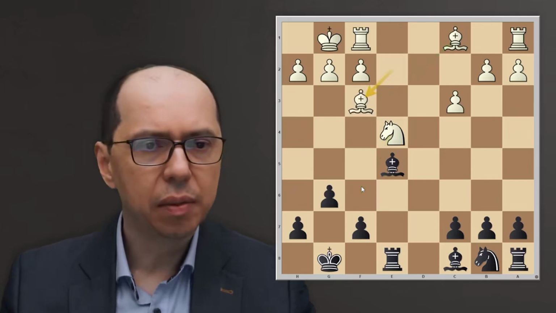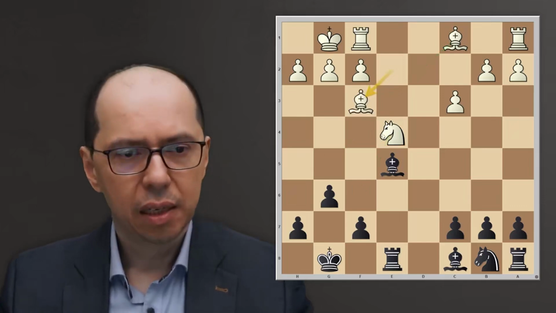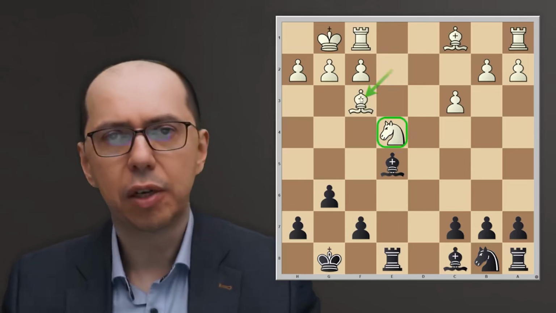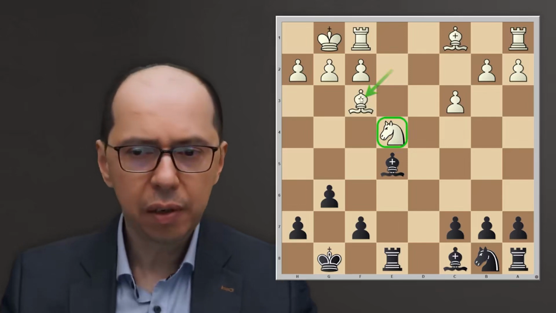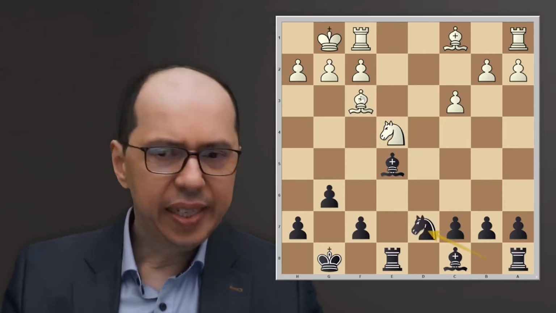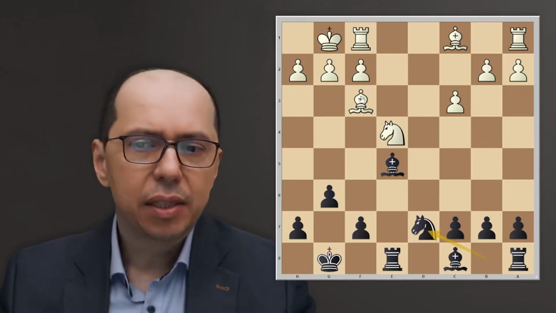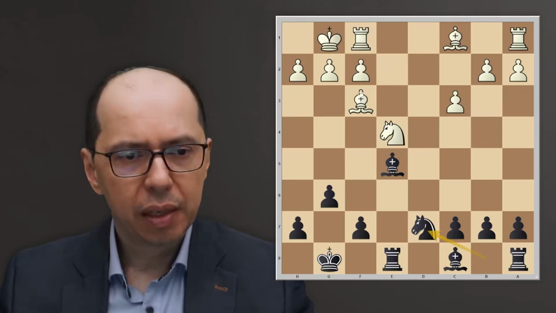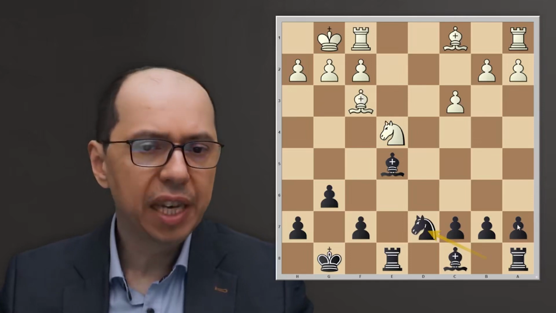Bishop f3 is very likely. White will use the chance to get both pieces out of the line of fire. Knight d7, and basically it just begins to look very, very decent for black. Black's plan includes a5.